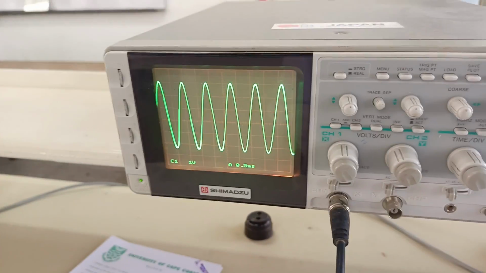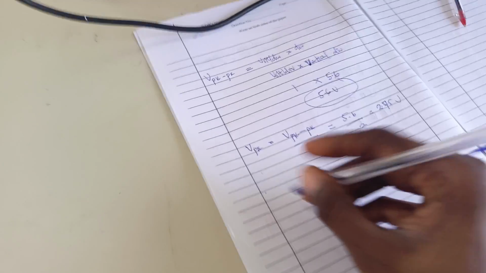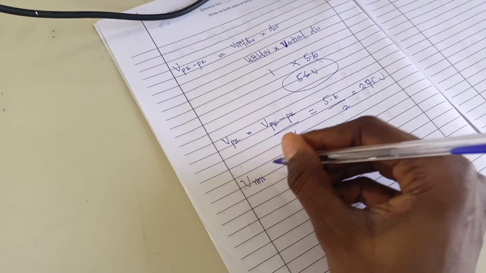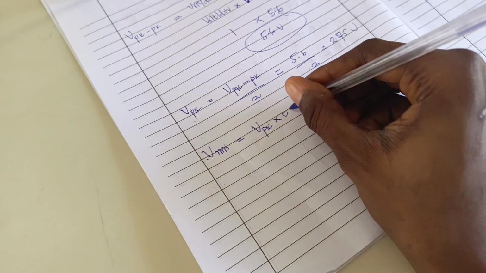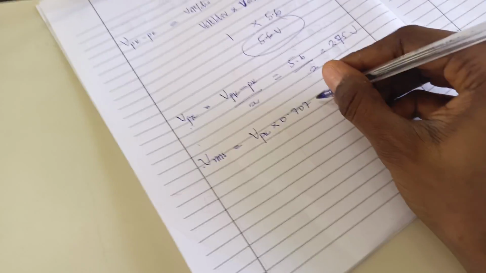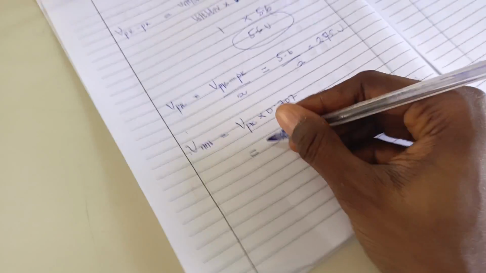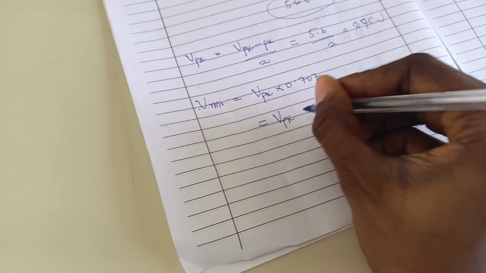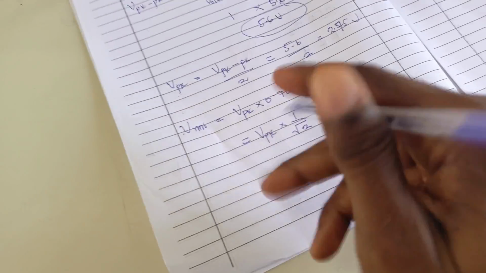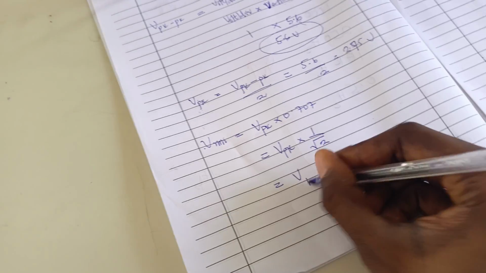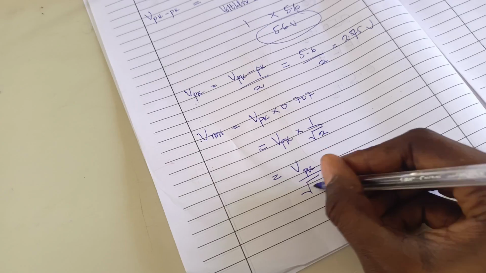Also, to find Vrms, root mean squared voltage, we multiply this V peak, the answer we had here, times 0.707. This can also be written as peak voltage times 1 over root 2, or peak voltage over root 2.